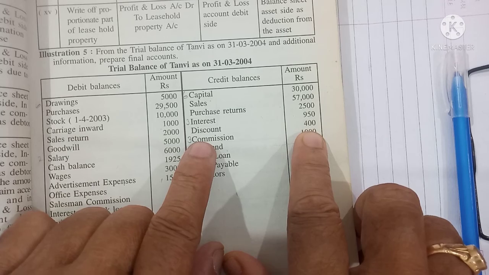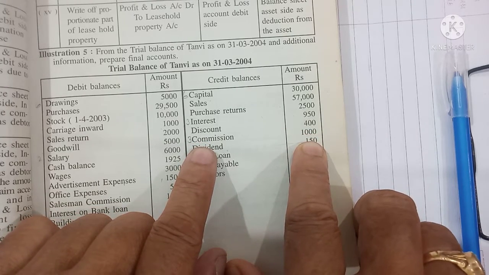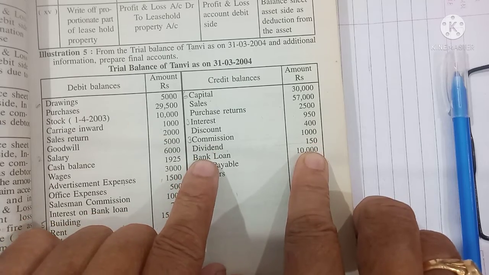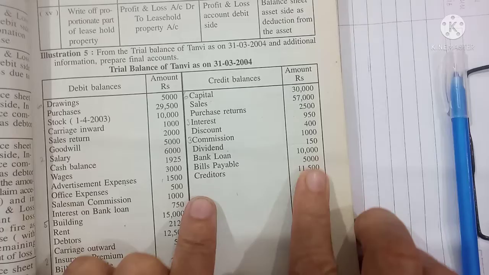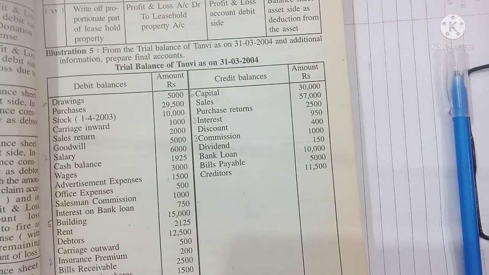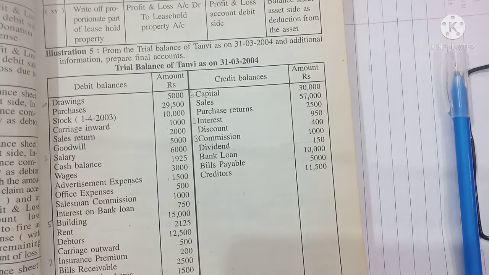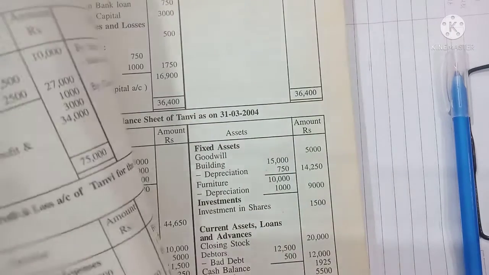and loss account credit, discount 400, profit and loss account credit, commission 1000, also profit and loss account credit, dividend 150, also profit and loss account credit. Bank loan, bills payables and creditors, all three are liabilities. Now you understand, I told you the posting. Now I will tell you the adjustment.